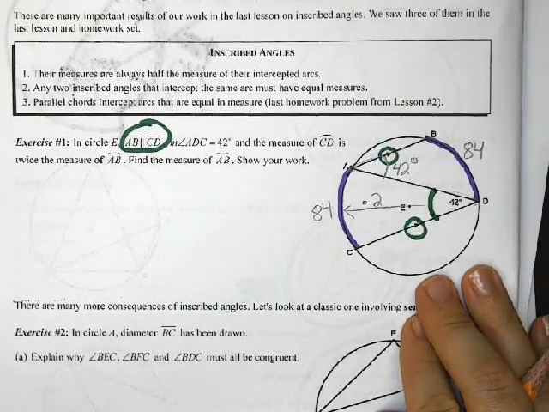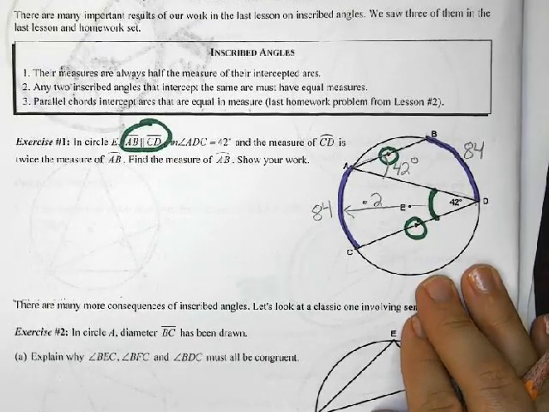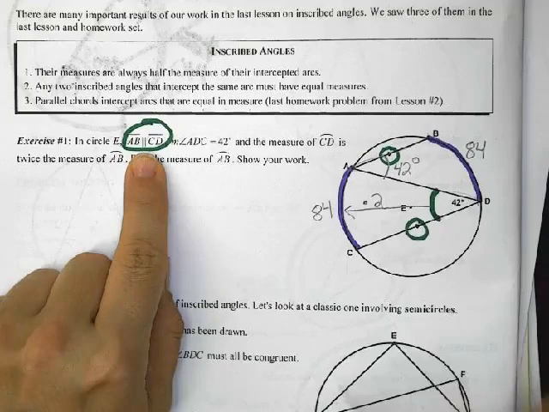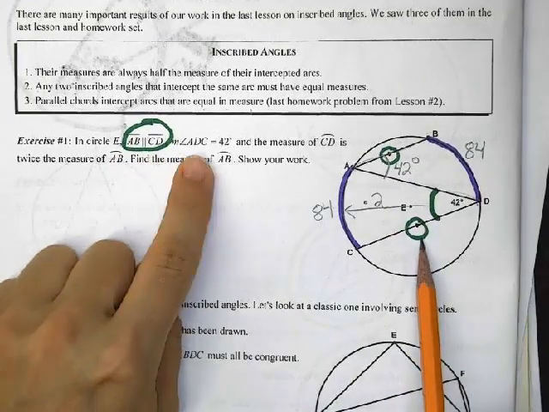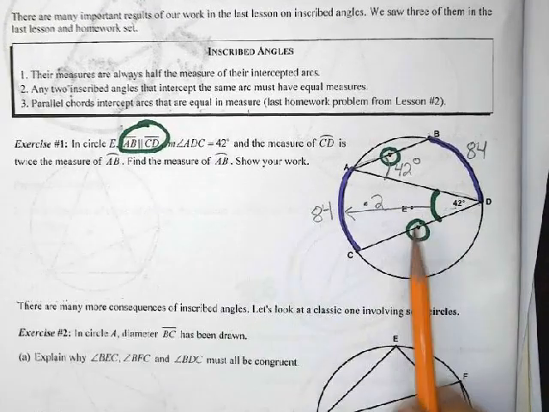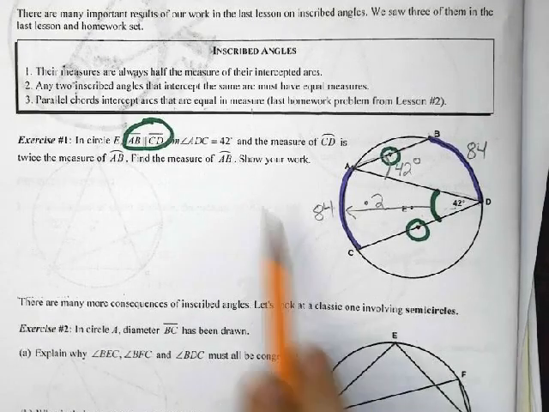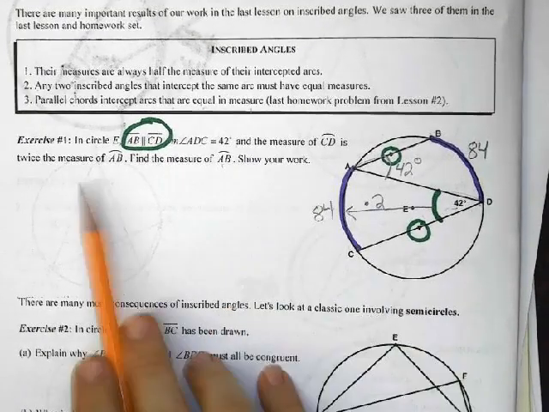All right, so we kind of understand some of what the picture is. Now we need to go to the actual question. We already have the idea that these are parallel. We got the idea that this was 42, but we didn't get the rest of what they were trying to give us because we didn't read it. I can't find AB without having read the question.